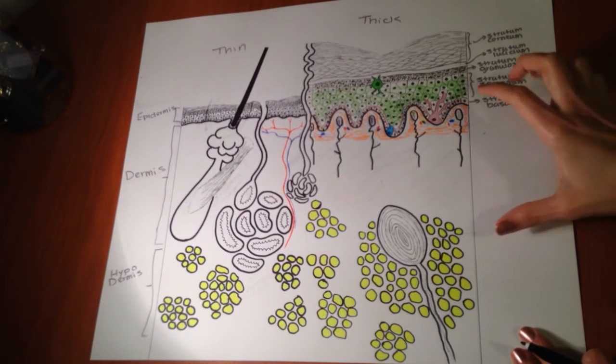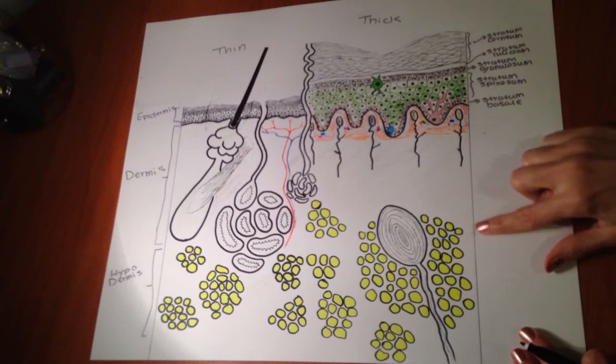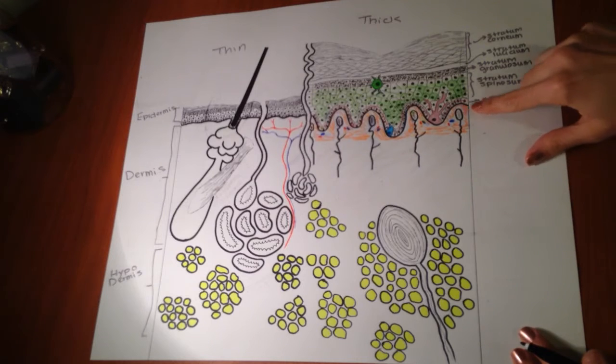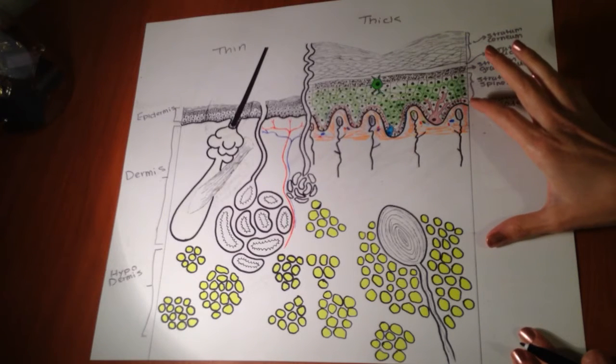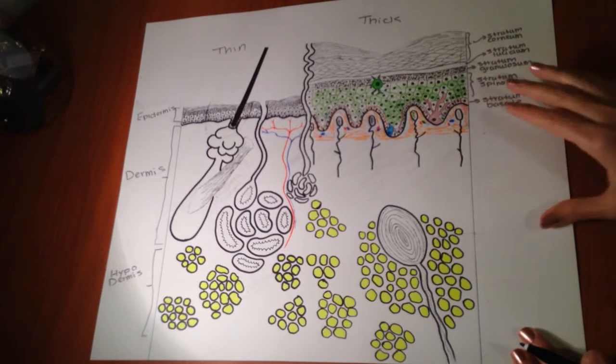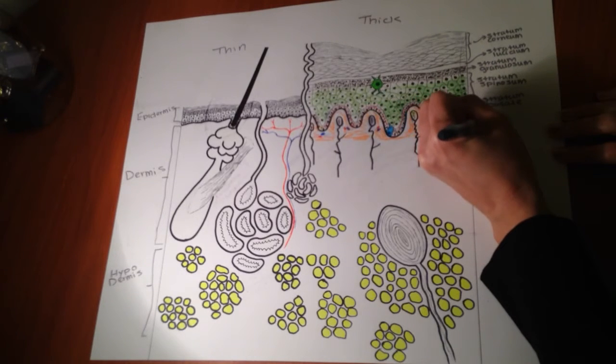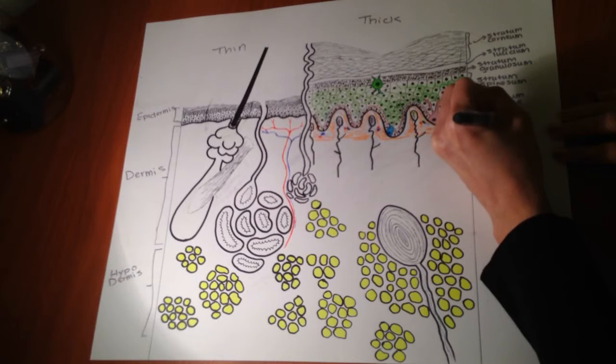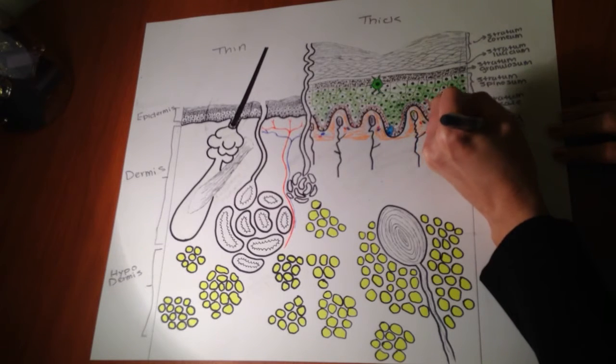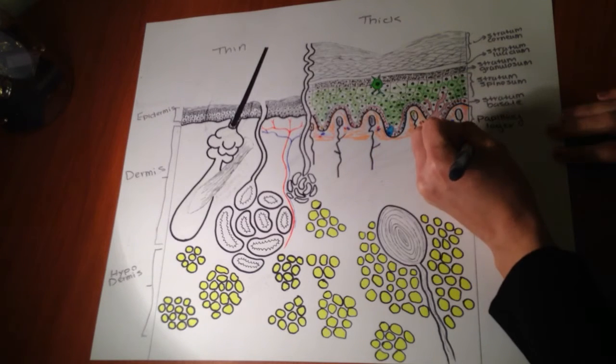So moving down into the dermis, which is the middle portion, we could divide the dermis into two layers. A papillary layer and a reticular layer.